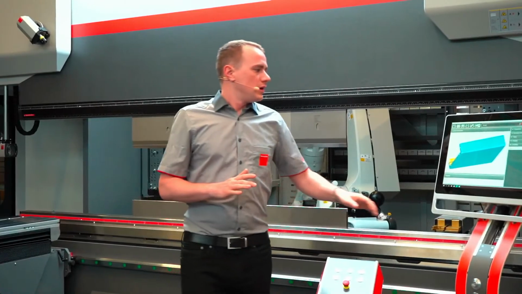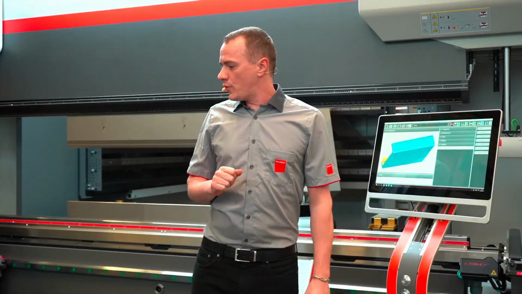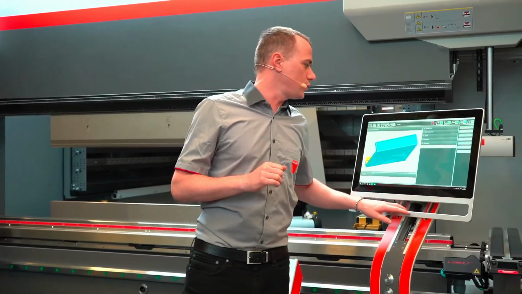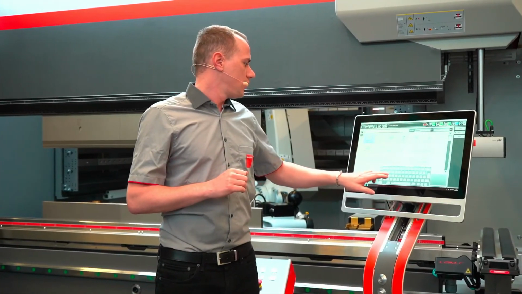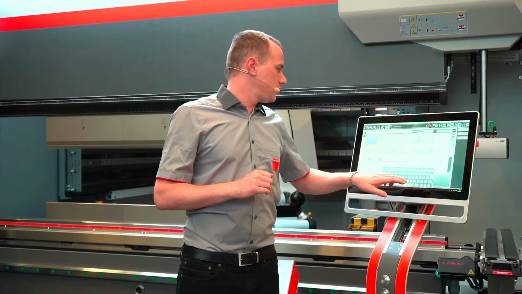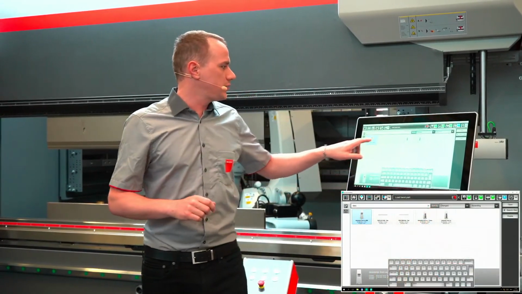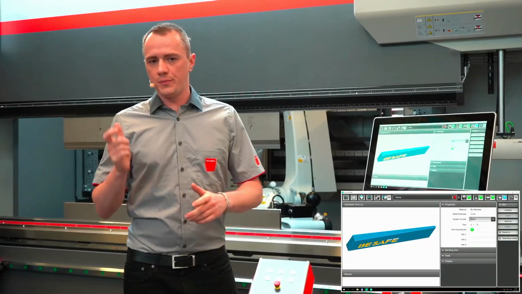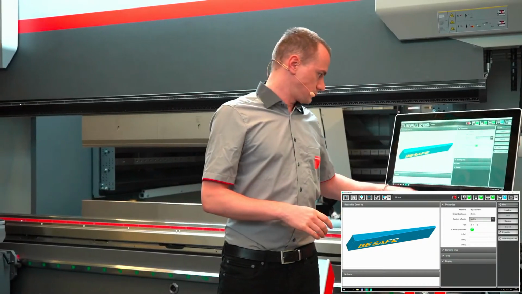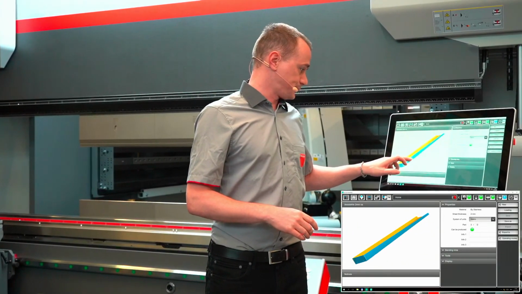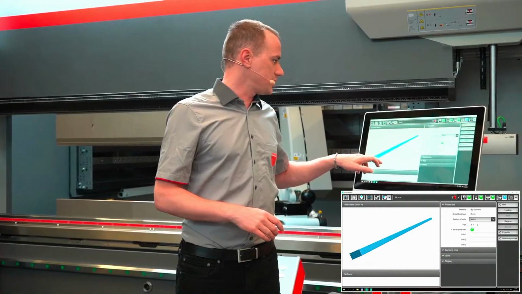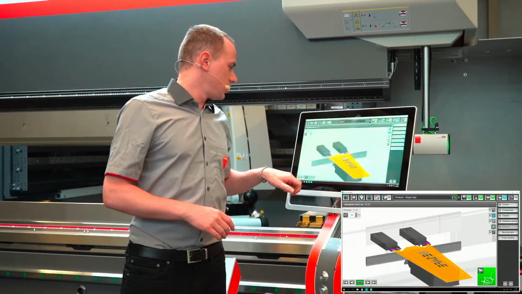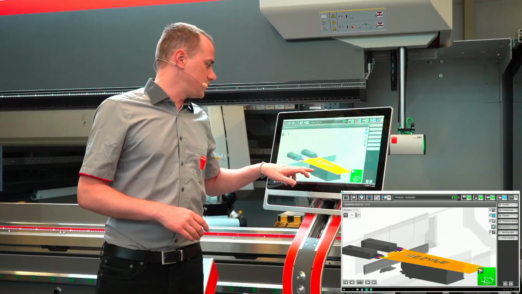Yeah, let's bend a part where we show some of the features. So first I'm going to load this program. I go to loading, put in a few digits of the name, and then load the correct program. We can also go with barcodes and so on. We can already see the shape of the part. When we go to produce, we also see the tools and how everything needs to be set up.